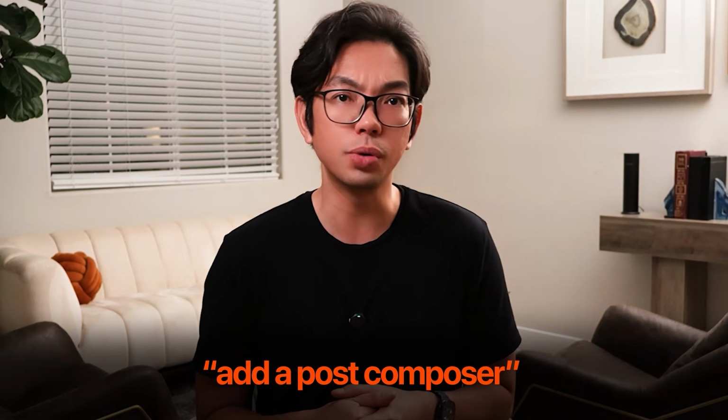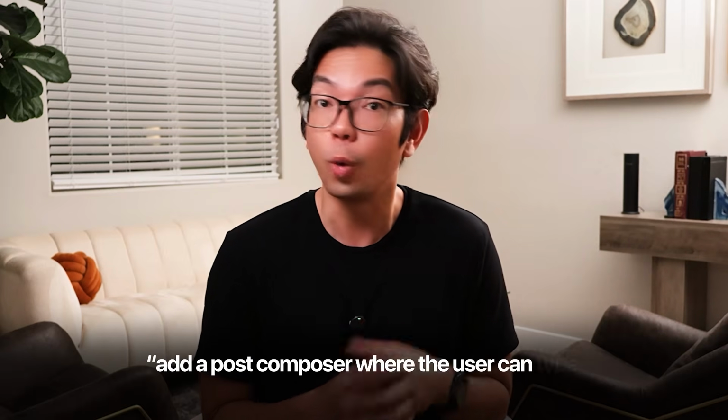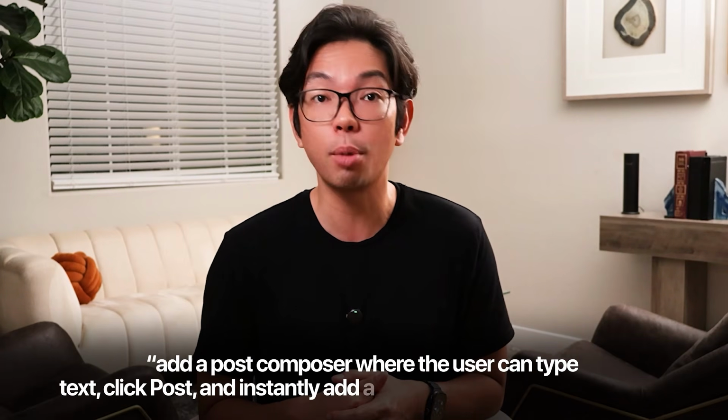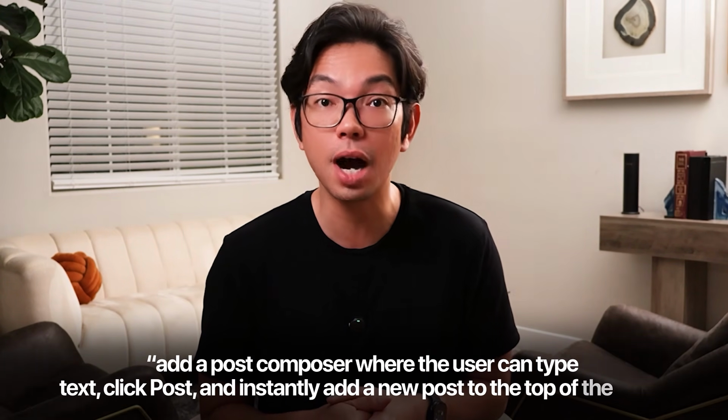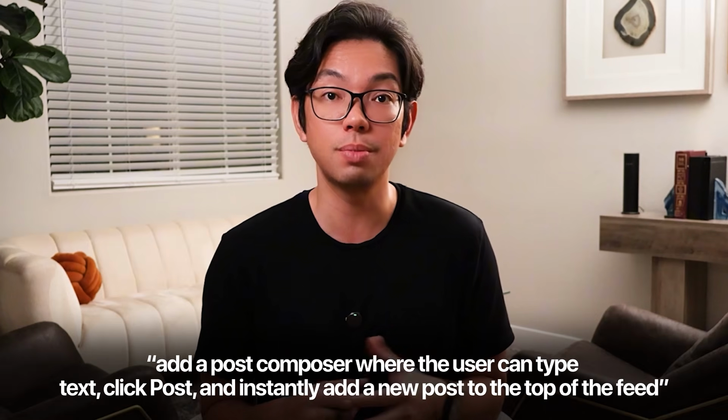One important thing here is that you can't just name the section. You have to explain what the section does. Saying add a post composer is okay, but saying add a post composer where the user can type text, click post, and instantly add a new post to the top of the feed gives Claude much more to work with. That extra detail tells it to build the state, the button action, and the feed update, not just a box that looks like a composer.